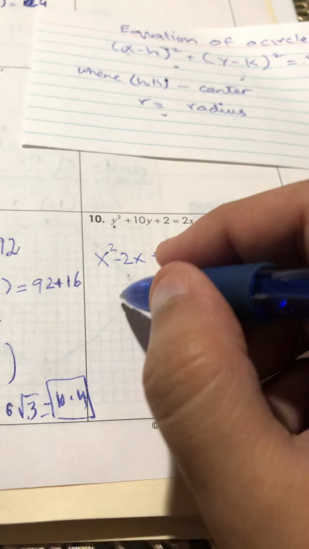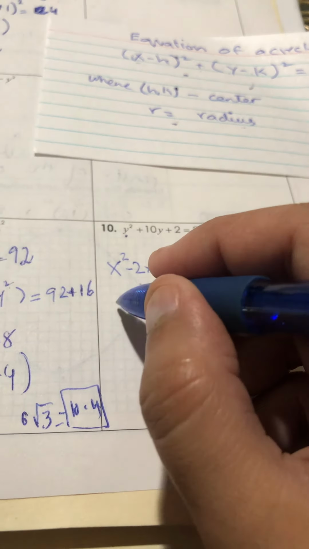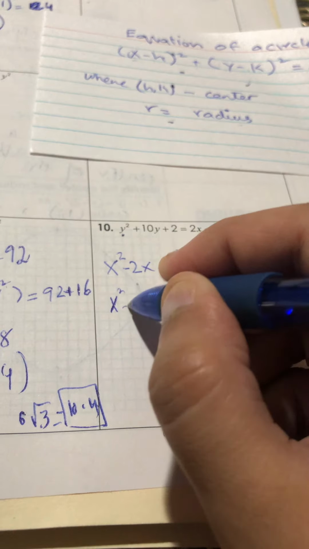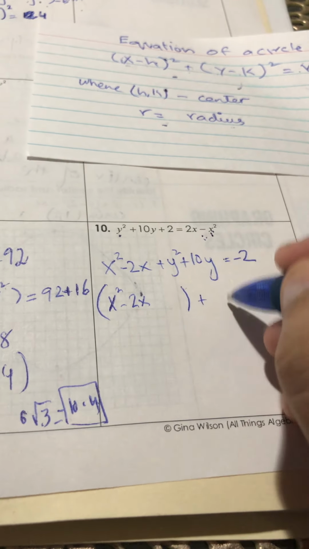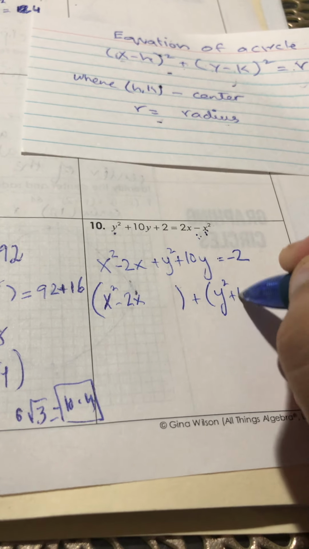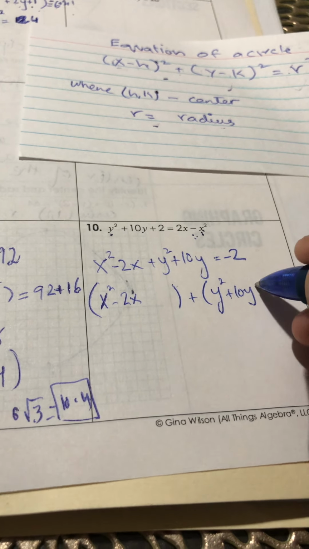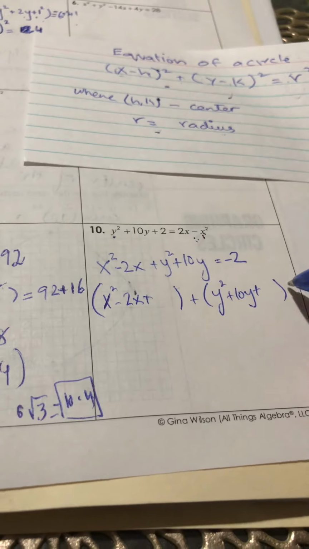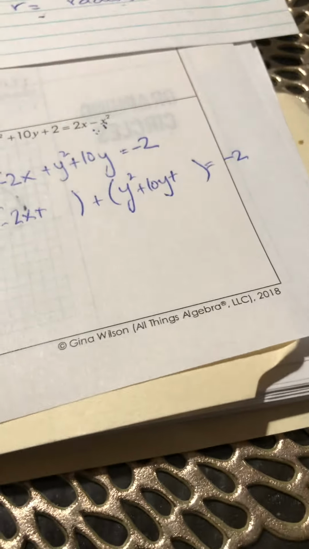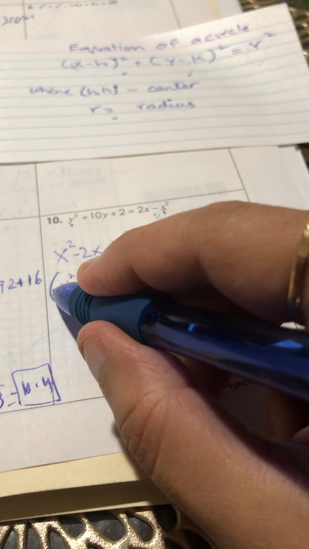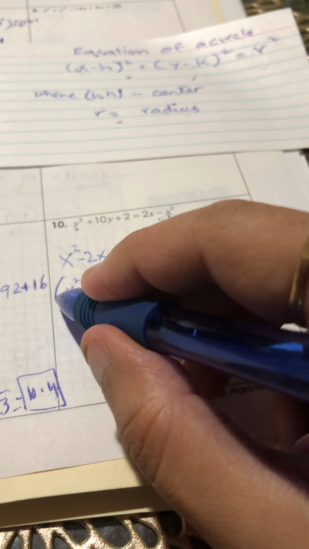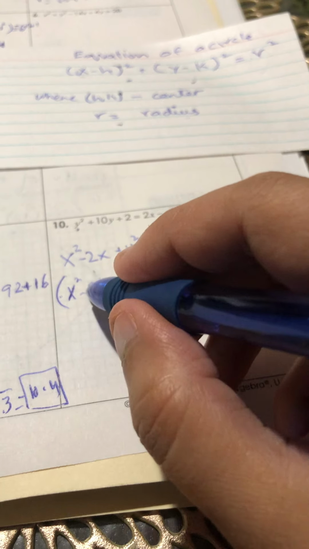Now again, completing the square: x squared minus 2x, there should be a third term here, plus y squared plus 10y, with a third term to be added here, equals negative 2. Now the third term is b over 2a. b is 2, divided by 2 times 1 is 1.